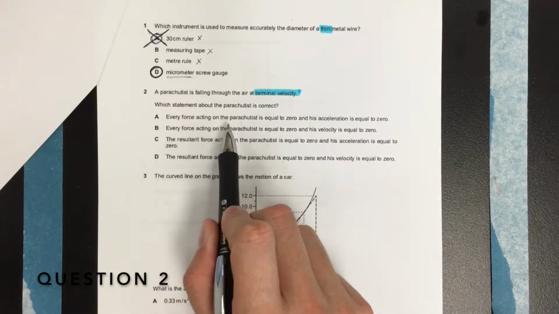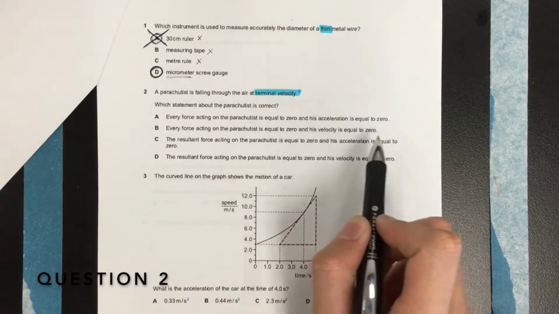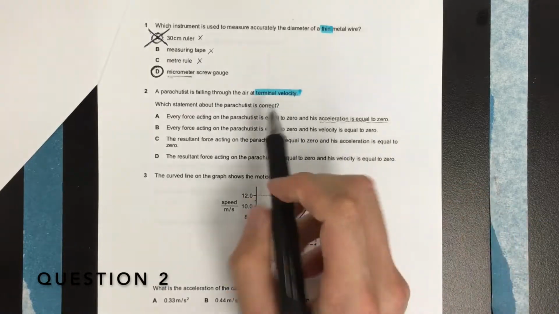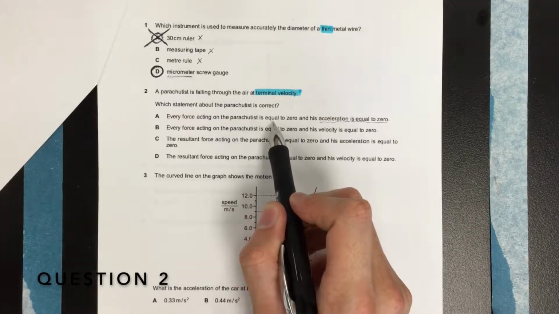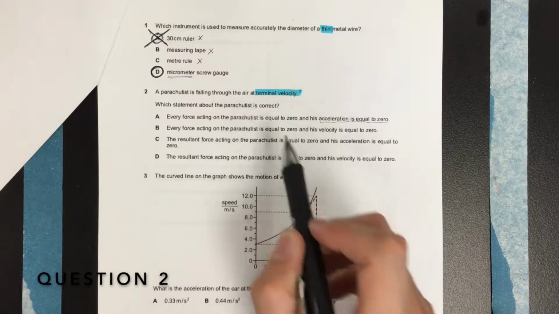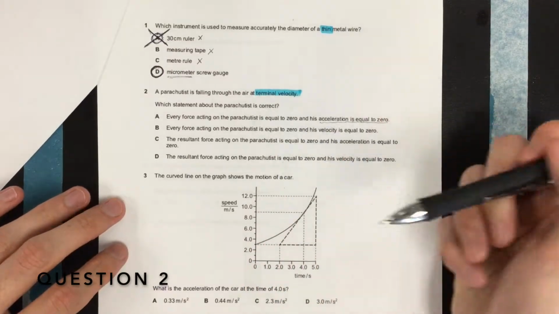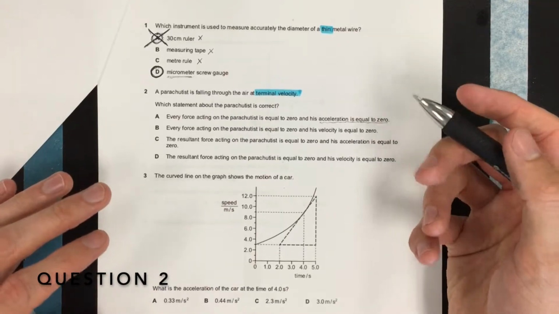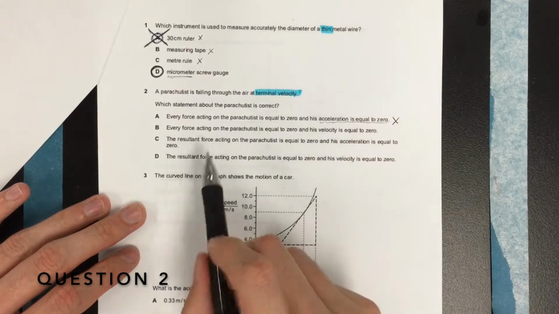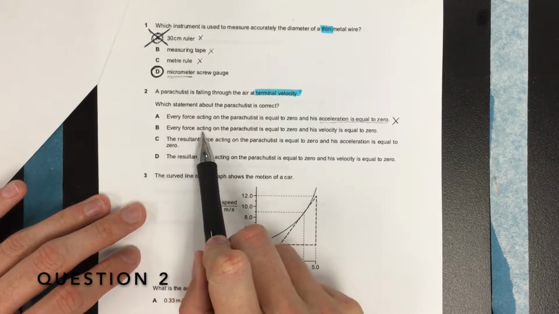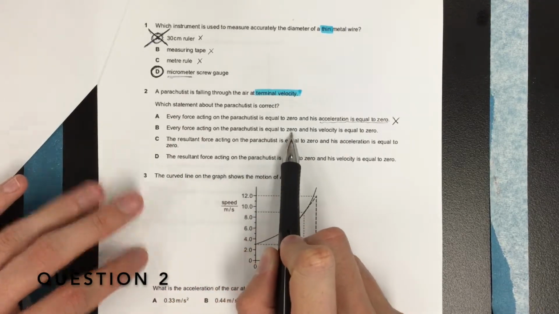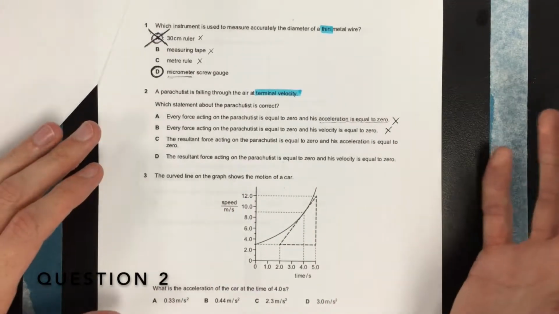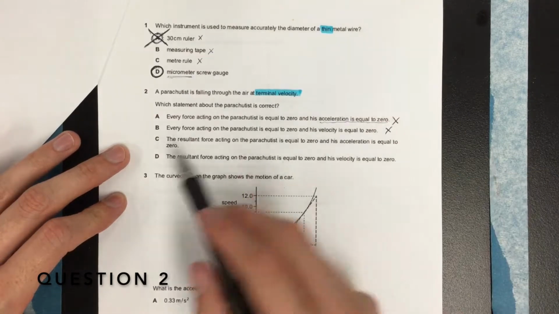So every force acting on the parachutist is equal to 0 and his acceleration is equal to 0. Now that bit, the acceleration is equal to 0, that is true, but a parachutist definitely doesn't have forces of 0 because they have gravity, right? Gravity is going to be acting on them, their weight is pulling down on them, so that force is not 0, so we know that that is wrong. Next one. Every force acting on the parachutist is equal to 0, so it's the same problem, right? And it said velocity is 0, which we know isn't true because we know it's moving, so definitely not.